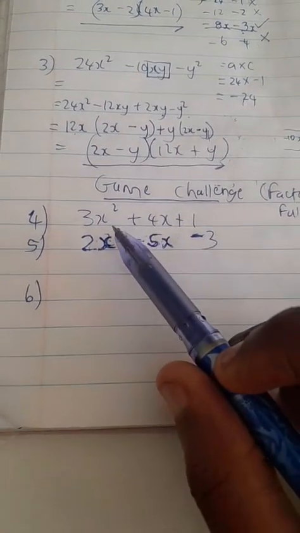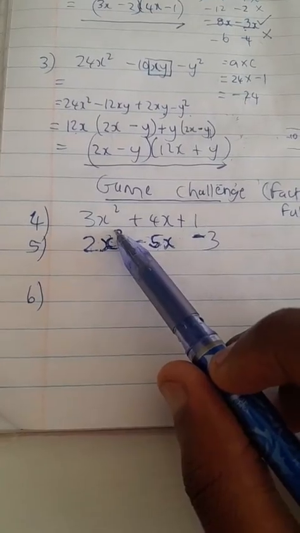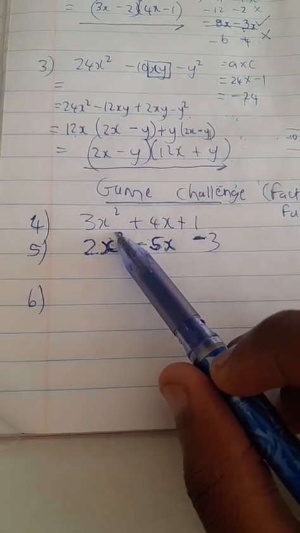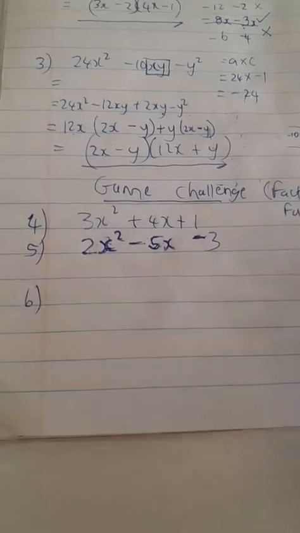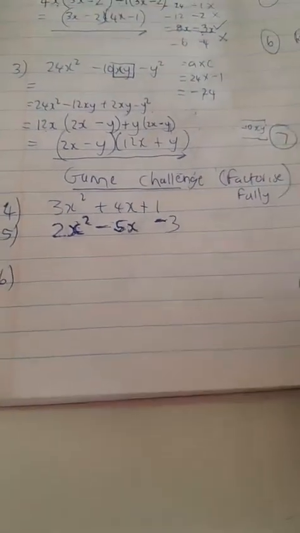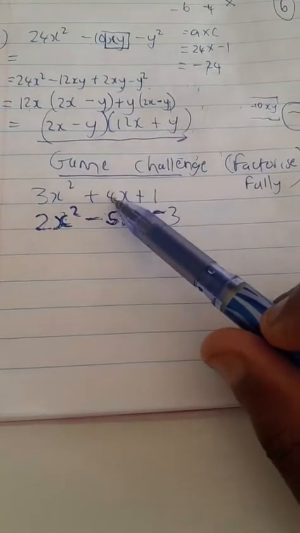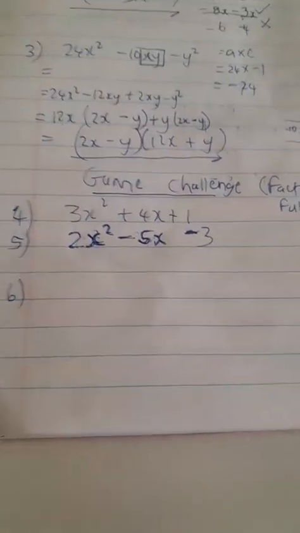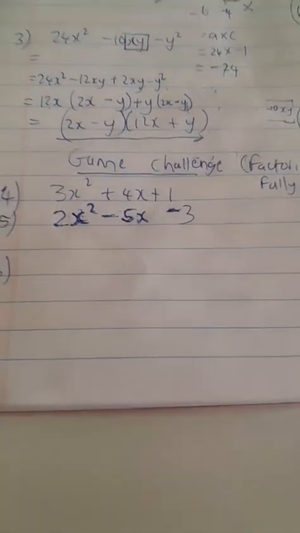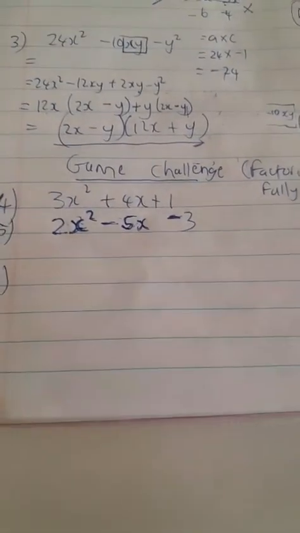The factors of 3 are 3 and 1. Yes, that's how it's supposed to be. And the question is, that 3 and 1, when you add it, does it give you this? Okay, remember, you're good, you are even getting it.